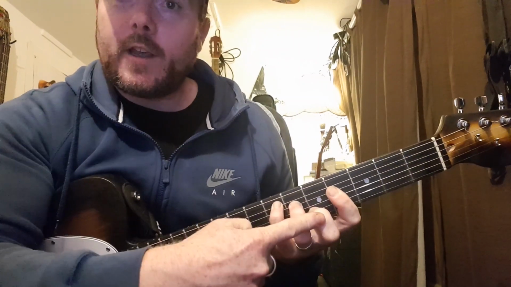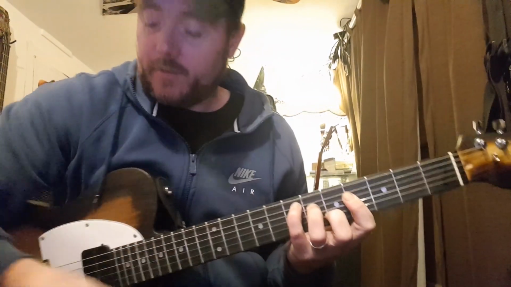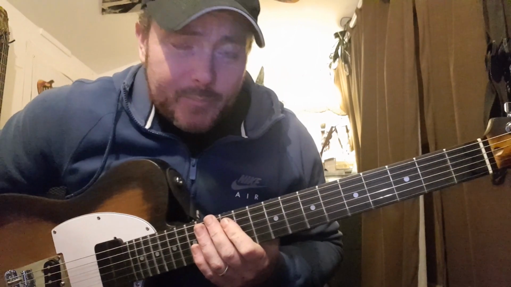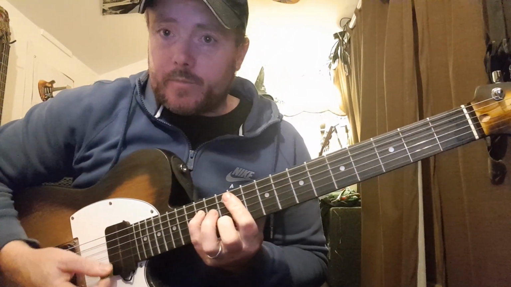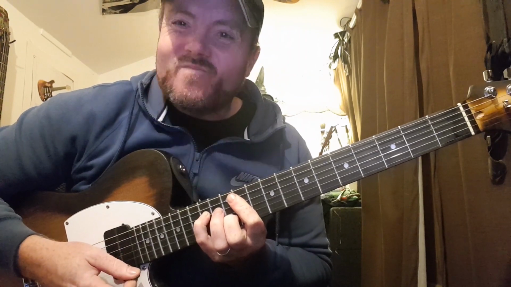Now if you move this finger down one, or not even down one, if you move this finger off, it becomes a major 7. Here's another beautiful E chord which I like to use. Very nice.